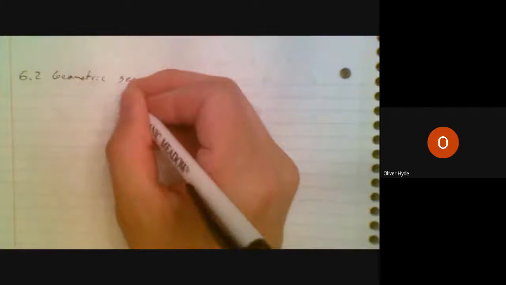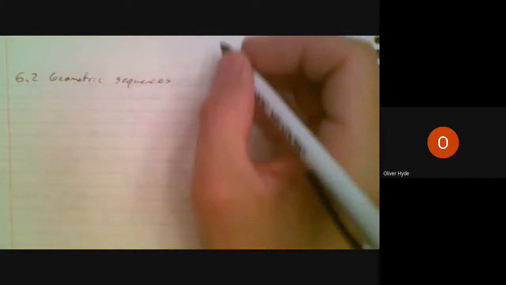Hey Royals, lesson 6.2 on geometric sequences opens up with one riddle and one pay it forward example. Let's talk about the riddle here. It says, in the woods there is a cabin. I might try to draw this one out for you.